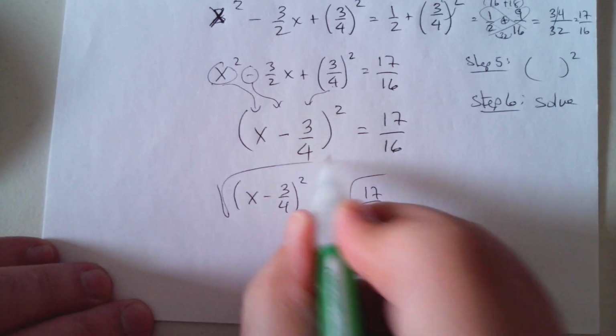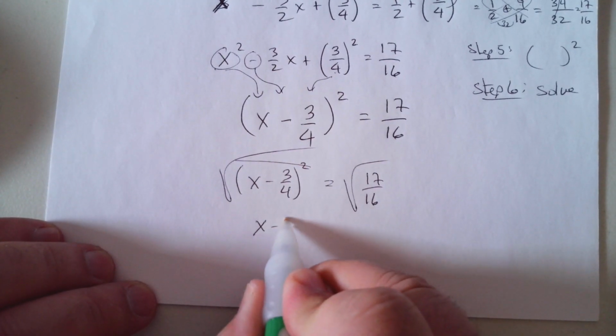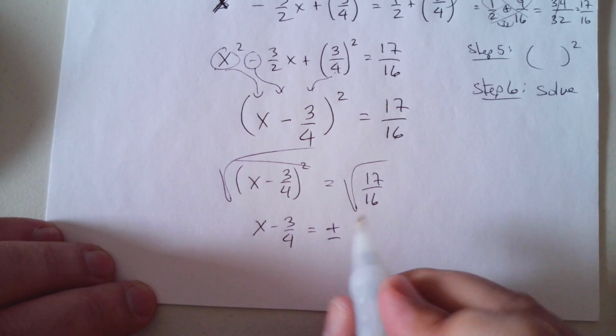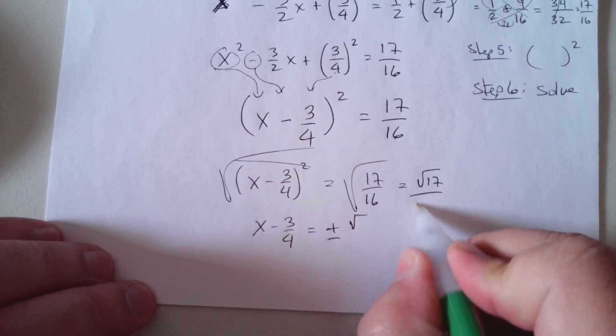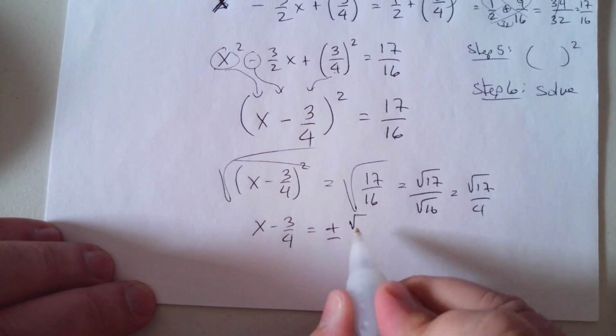Square root both sides. That cancels. So I have x minus 3/4 plus or minus square root of 17 over square root of 16, which is square root of 17 over 4.